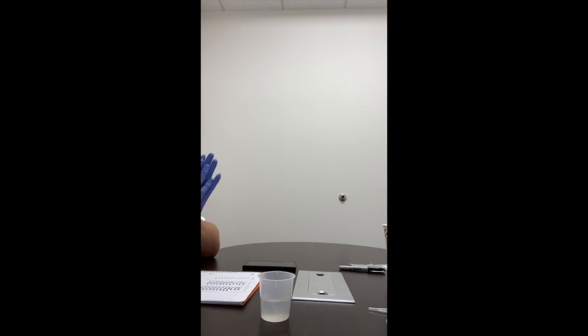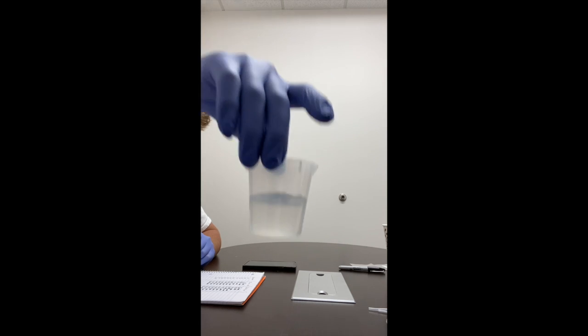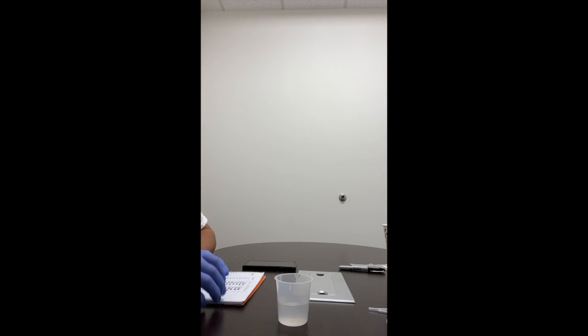So procedure number 1, measure and pour 50 milliliters of water into a 100 milliliter beaker using the 100 milliliter graduated cylinder. Submerge the dialysis tubing in the water for at least 10 minutes. So I did that and it's been about 10 minutes.